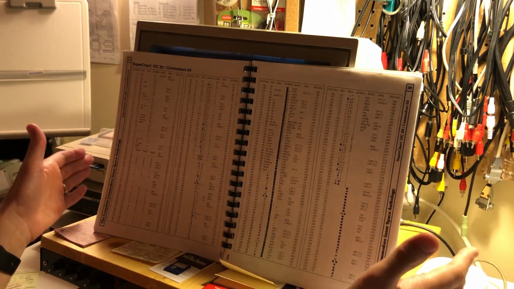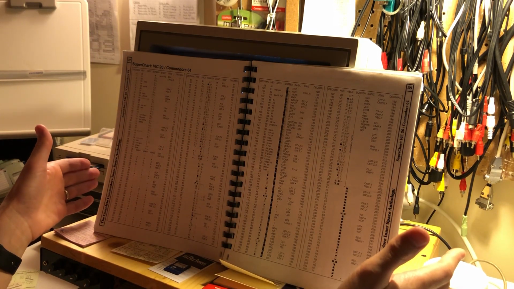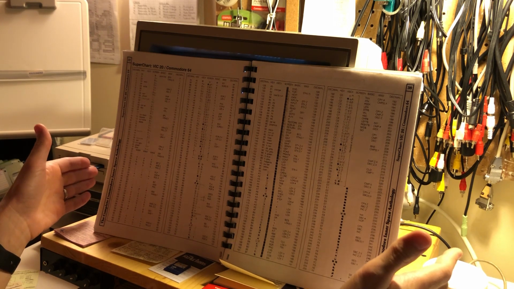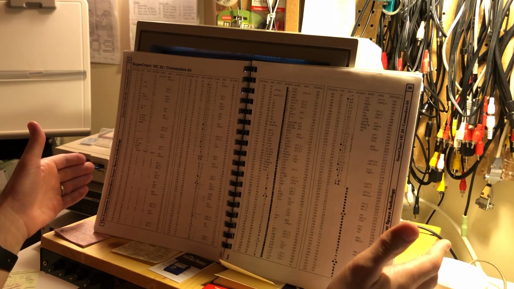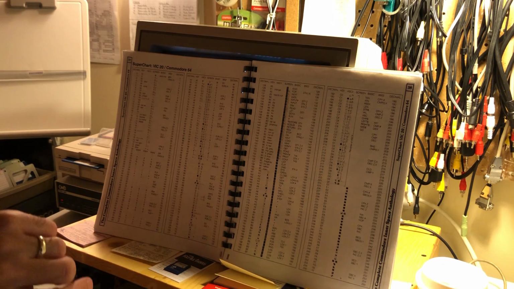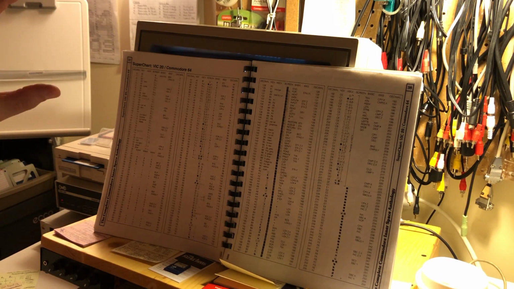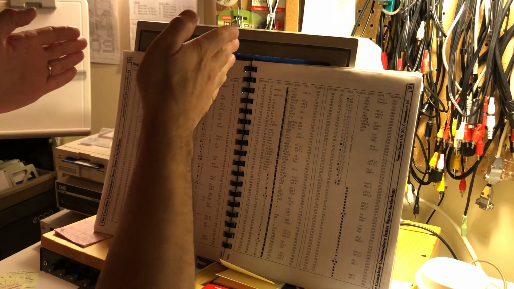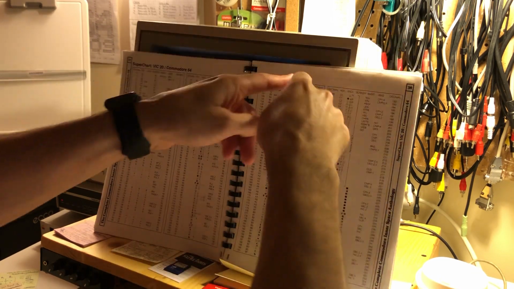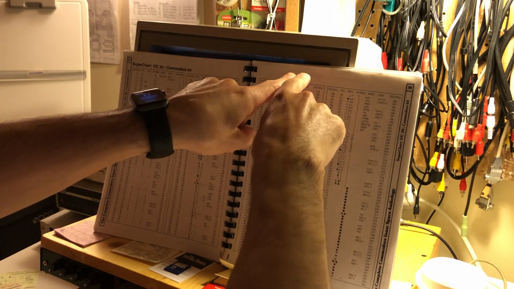PETSCII is an 8-bit code because it was written in the days of personal computers and not teletype machines. This is a lesson in PETSCII here, folks.